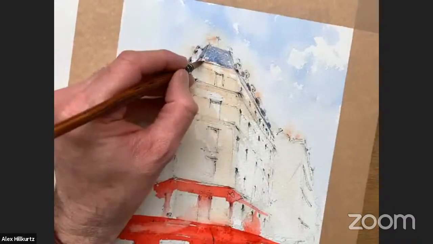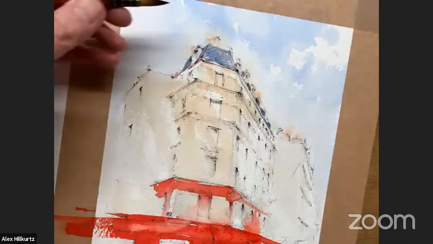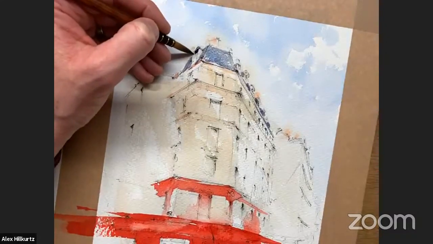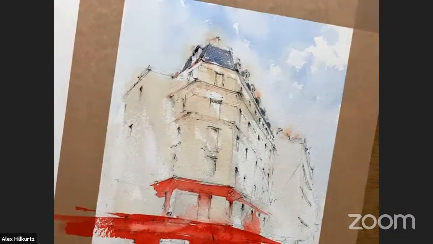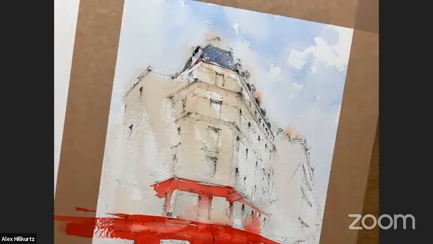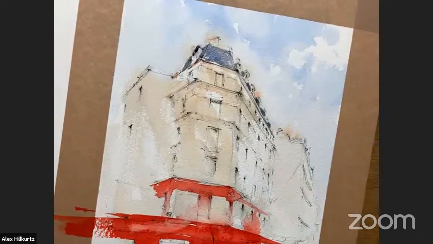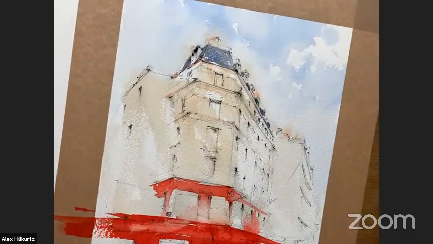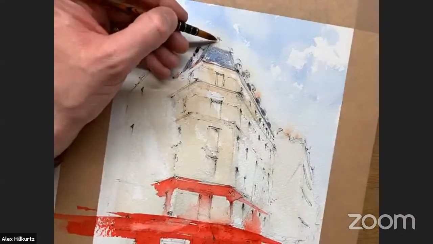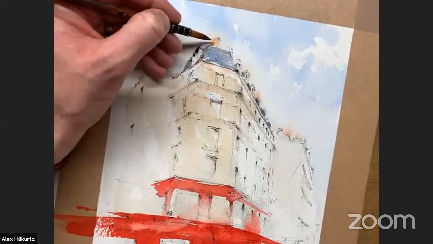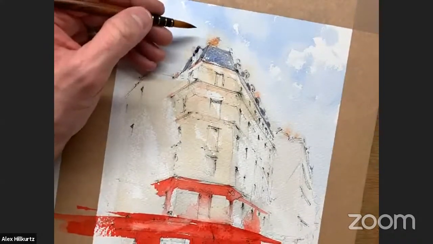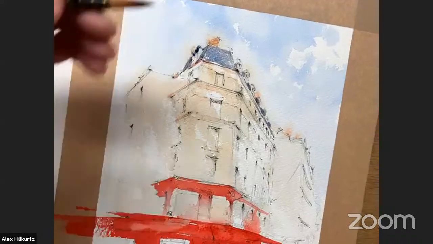And then shadow colors are a whole other thing to play with. But the basic color palette is fairly limited. So it's nice to play with just a few little things.